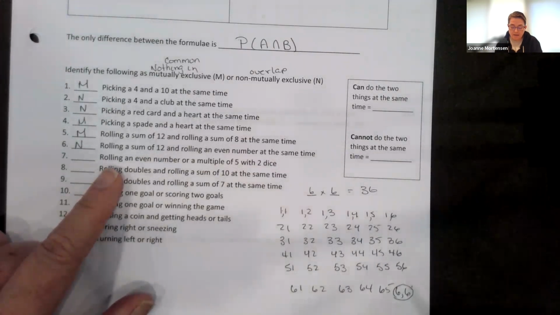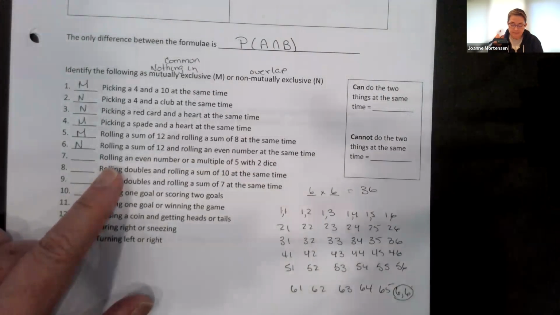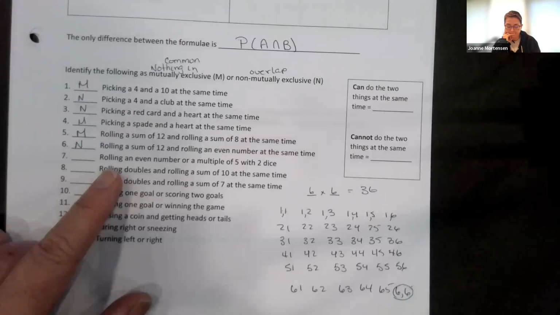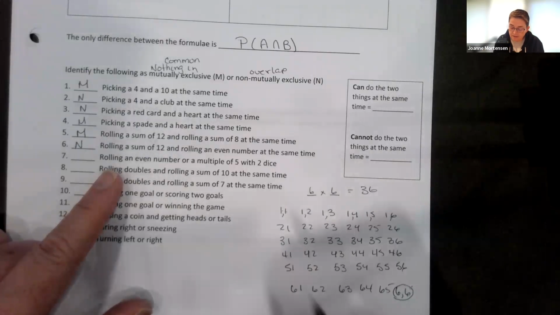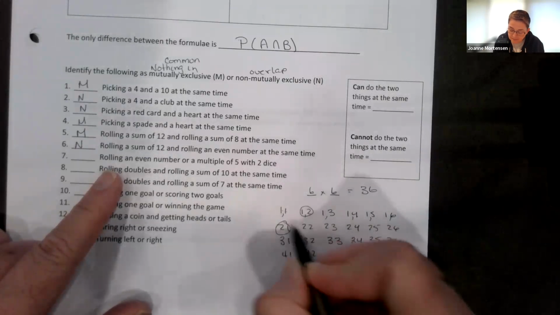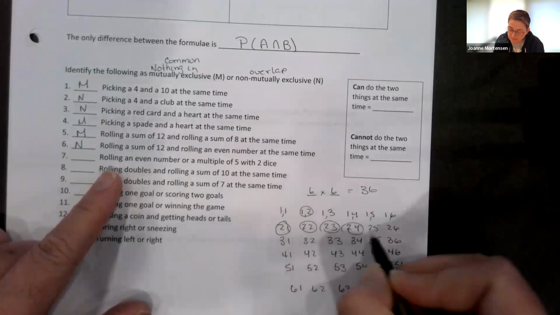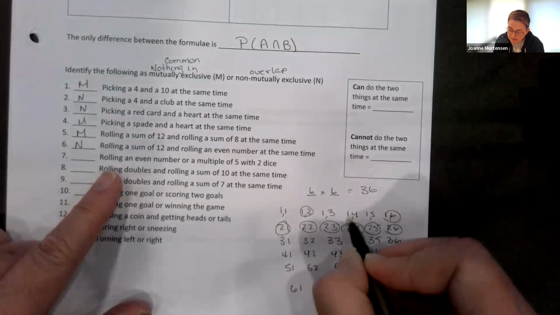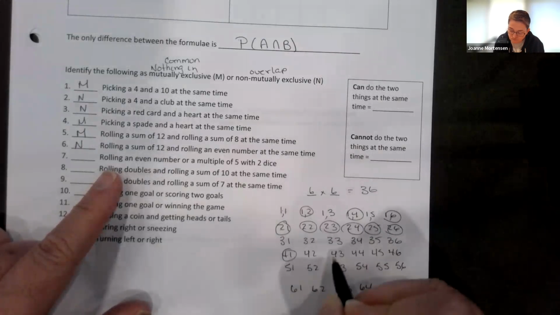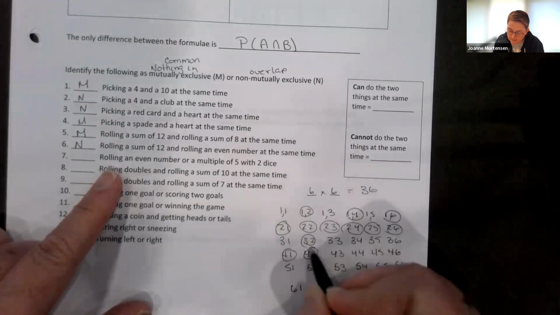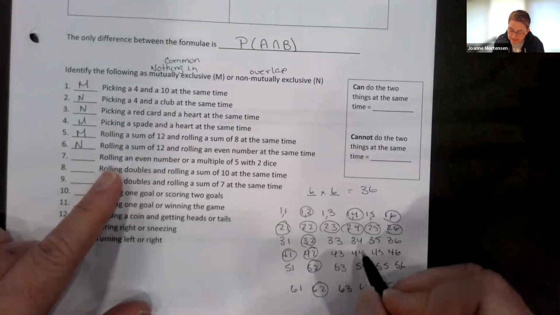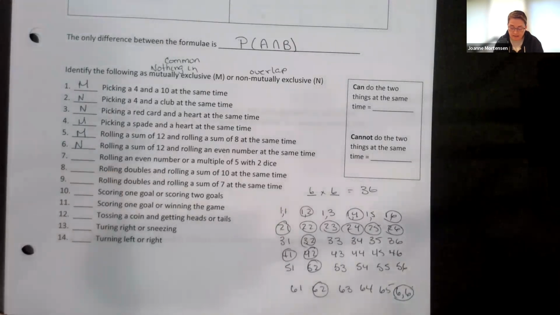Okay. So my even numbers, I probably should fix this question. Because rolling an even number, to me, looks like it doesn't say I had to have 2, and it didn't say some.